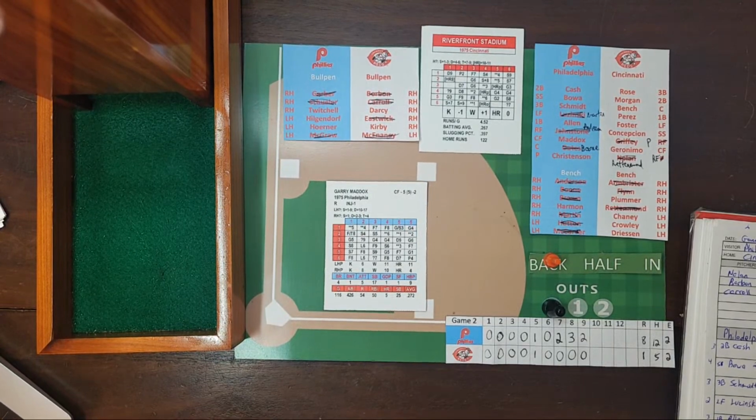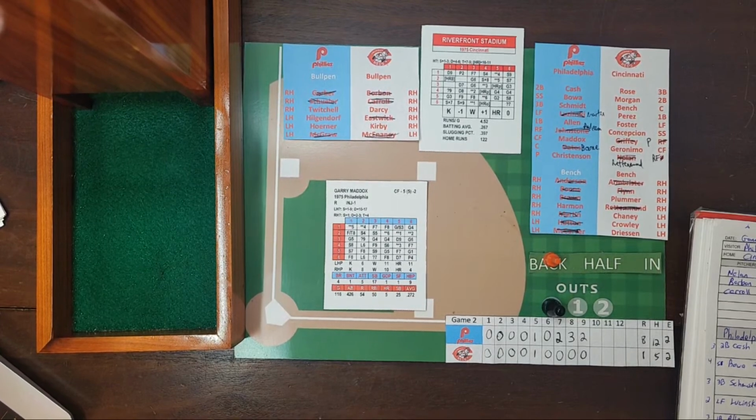A pivotal Game 3 sometimes can make or break a series, even a 7-game series. That Game 3 can be very pivotal to get that lead. So that's going to do it from here.